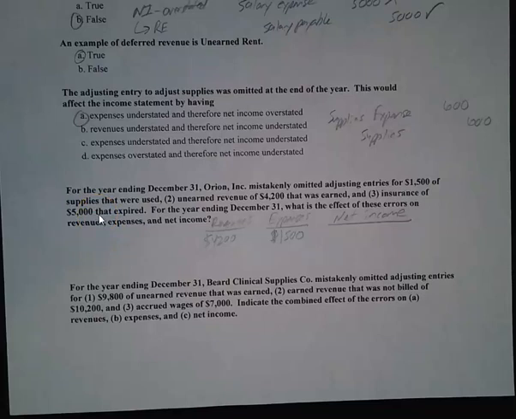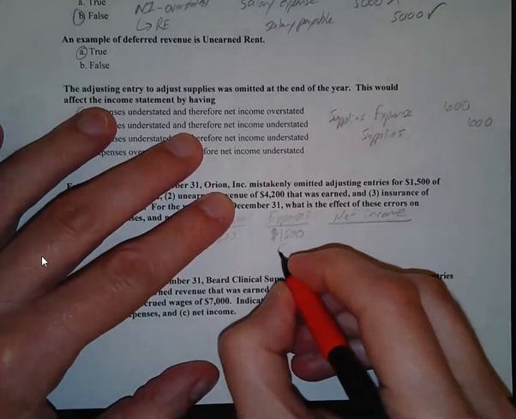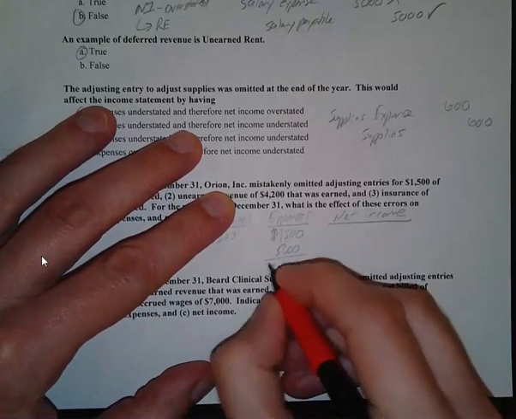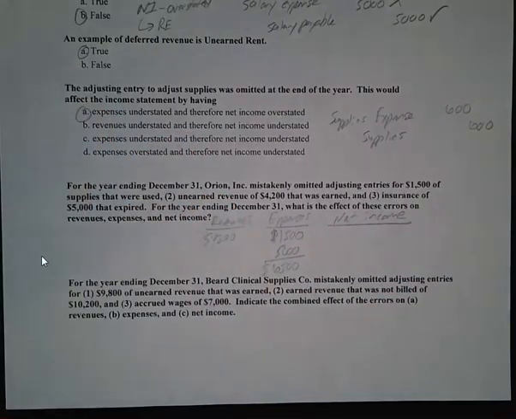Our journal entry would have been a debit to insurance expense for $5,000 and then a credit to prepaid insurance to bring that asset down by $5,000. We didn't do that. So we have another expense that we didn't record. This one for $5,000, and if we add those two together, we have $6,500 in expenses that are not recorded and $4,200 in revenues that were not recorded.